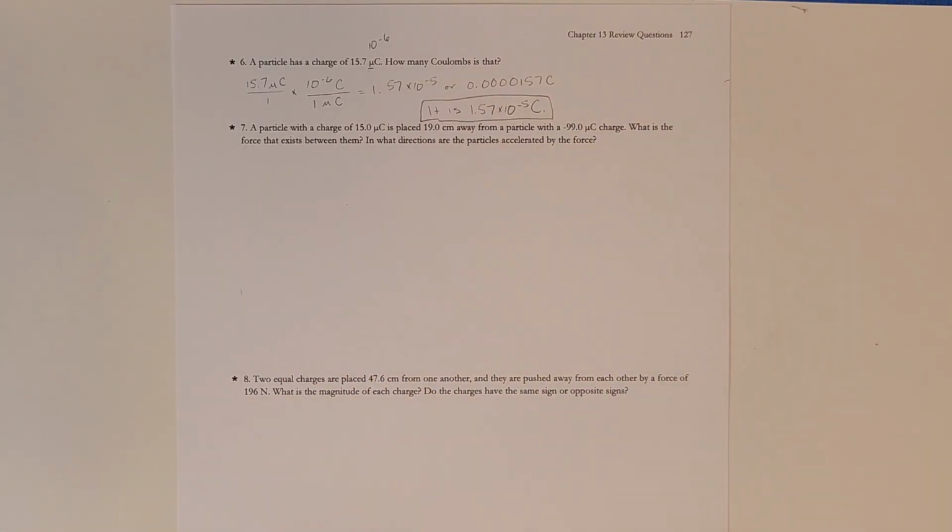For question 7, a particle with a charge of 15.0 microcoulombs is placed 19.0 centimeters away from a particle with a negative 99.0 microcoulomb charge. What is the force that exists between them? In what directions are the particles accelerated by the force?